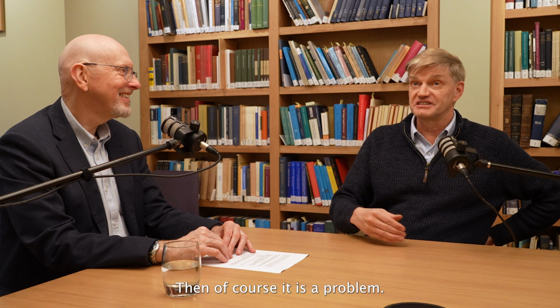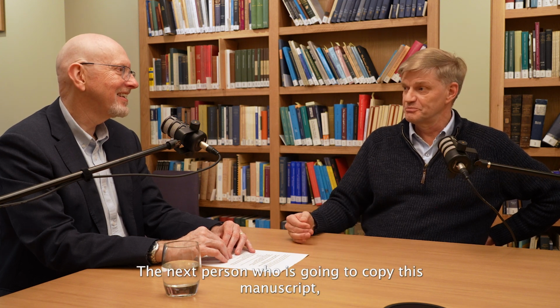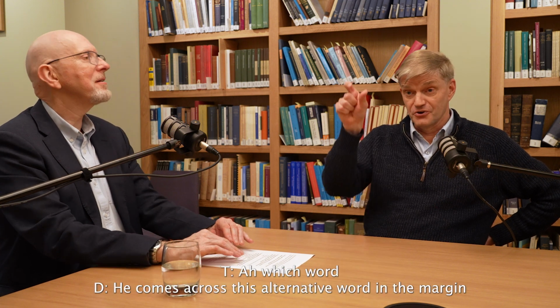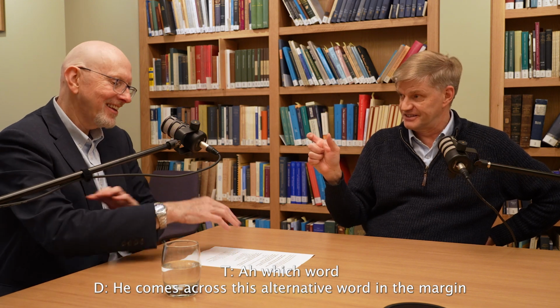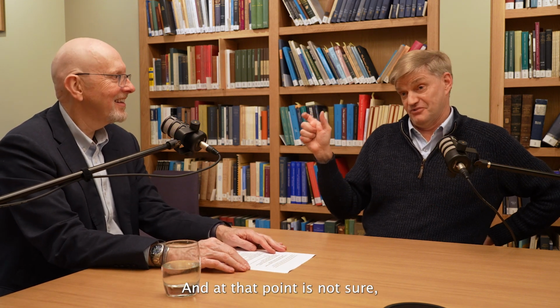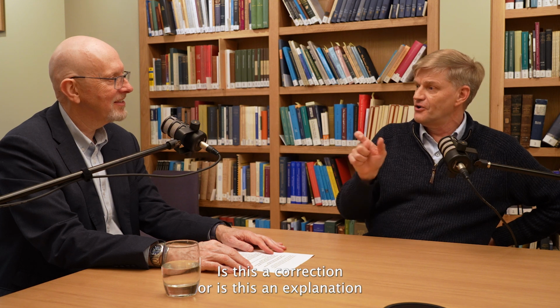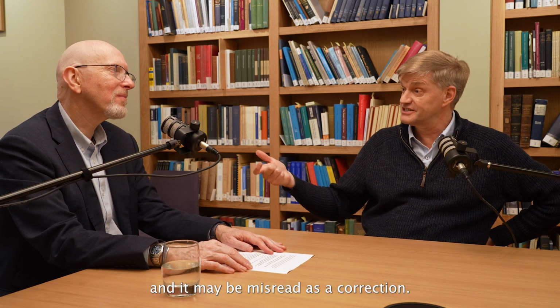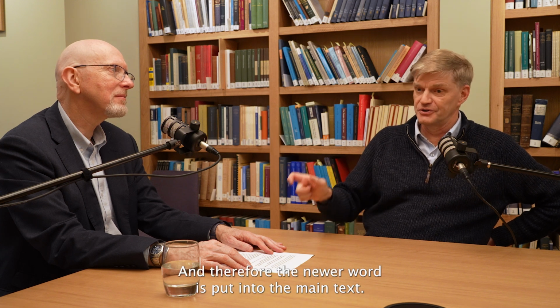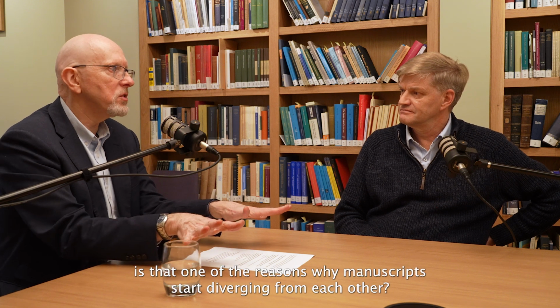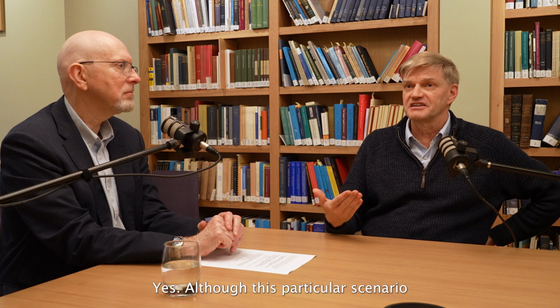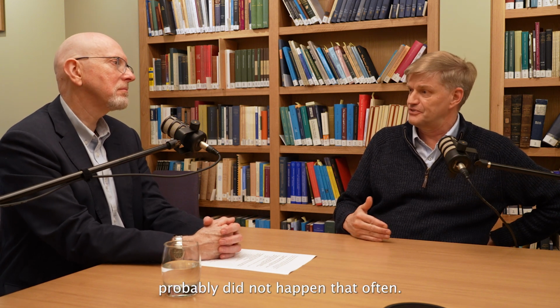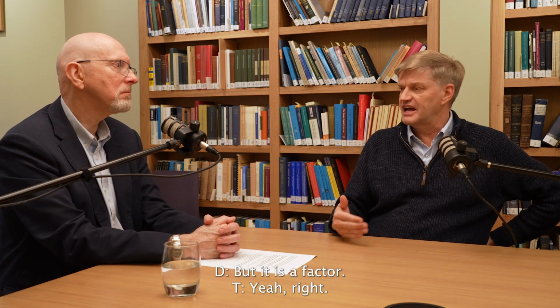And then, of course, it is a problem. The next person who is going to copy this manuscript comes across this alternative word in the margin, and at that point is not sure, is this a correction or is this an explanation? And it may be misread as a correction, and therefore the newer word is put into the main text. So is that one of the reasons why manuscripts start diverging from each other? Yes, although this particular scenario probably did not happen that often, but it is a factor.